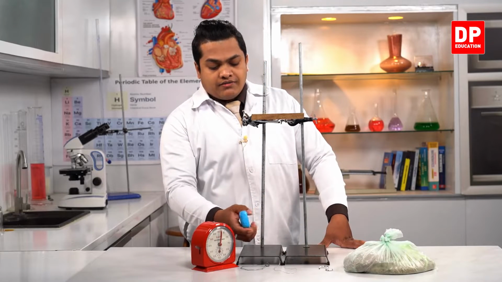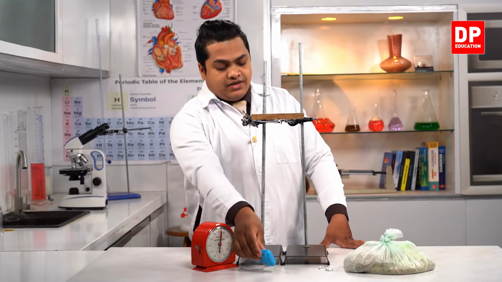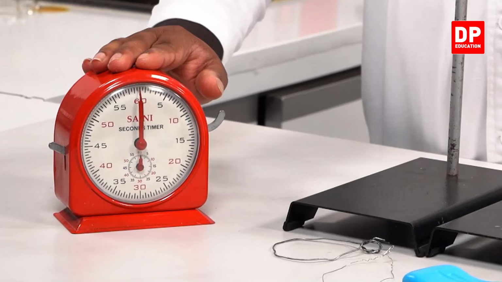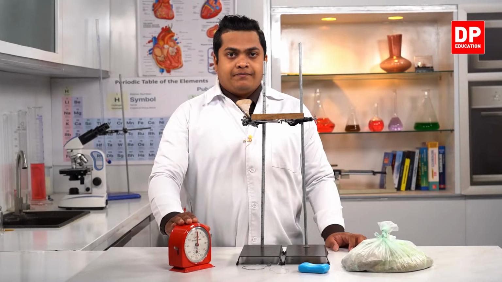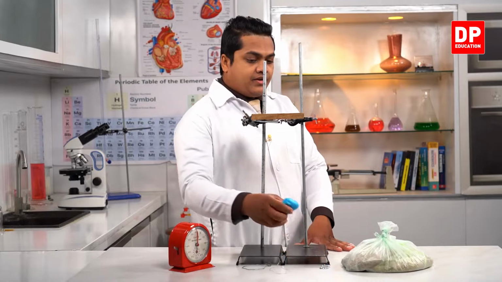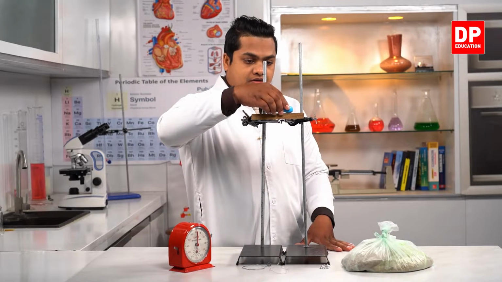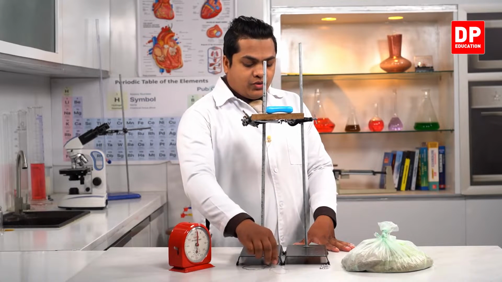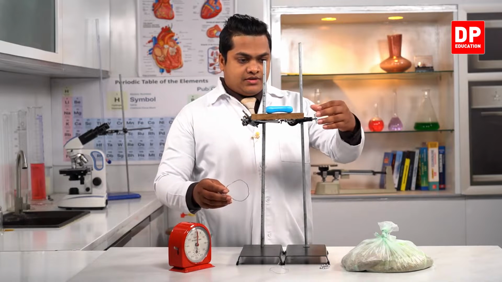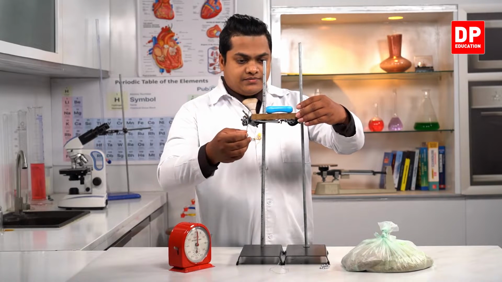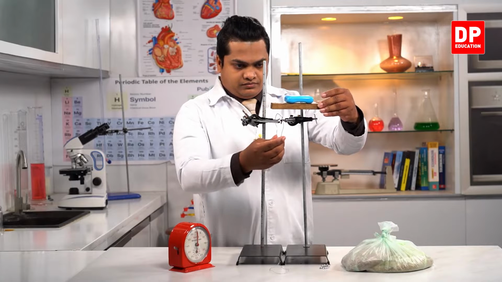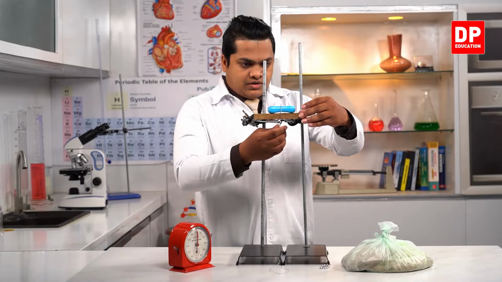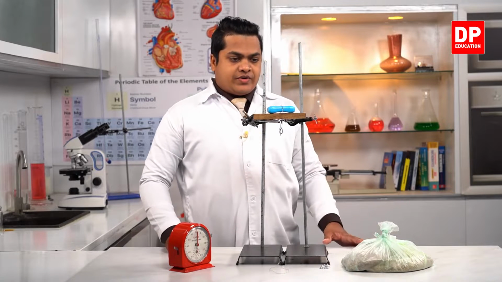I have a soap bar with me like in the previous activity, a hook, 2 bags of sand and a stopwatch to calculate the time. First of all, I am going to keep the bar of soap in this kind of position. Then I am going to insert the thicker string like this.